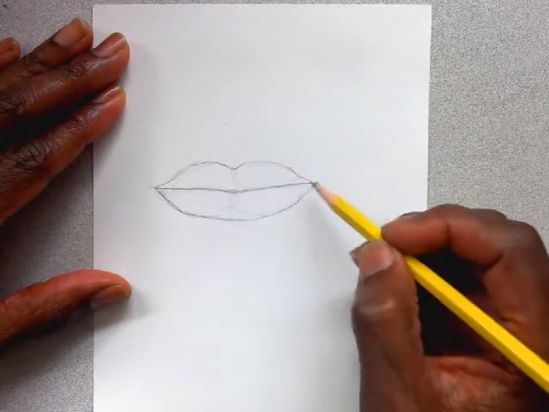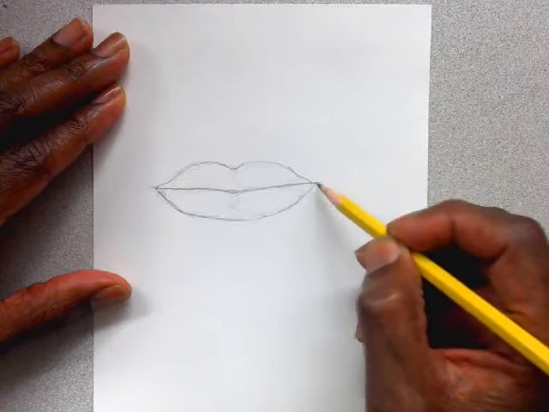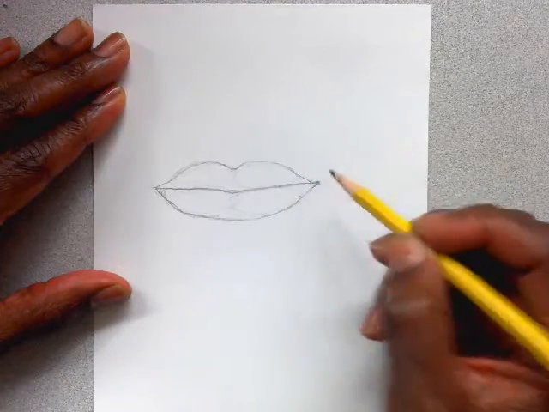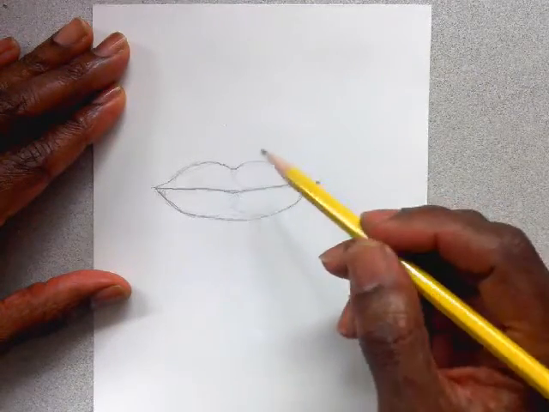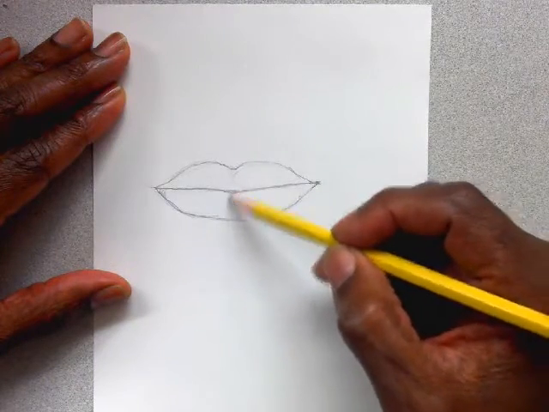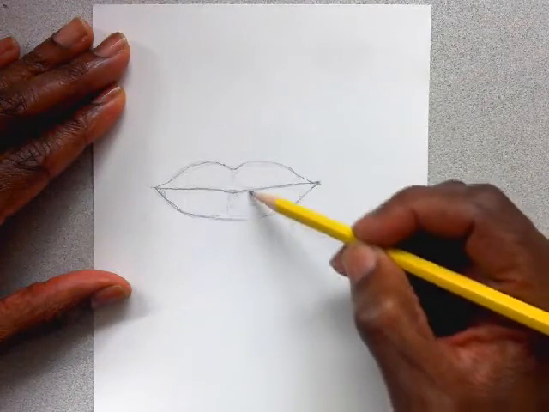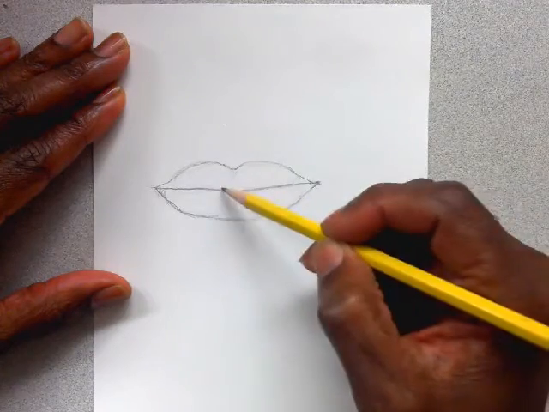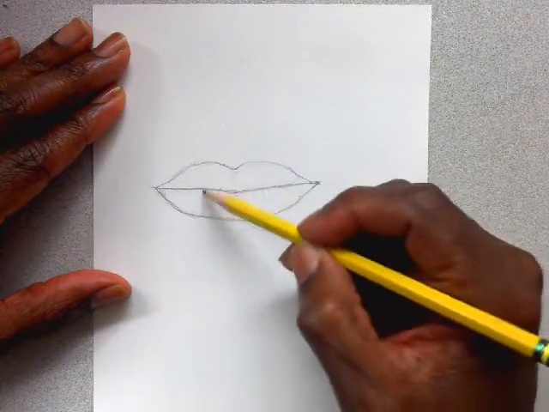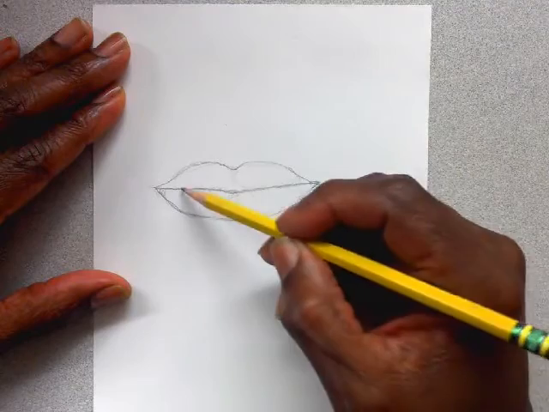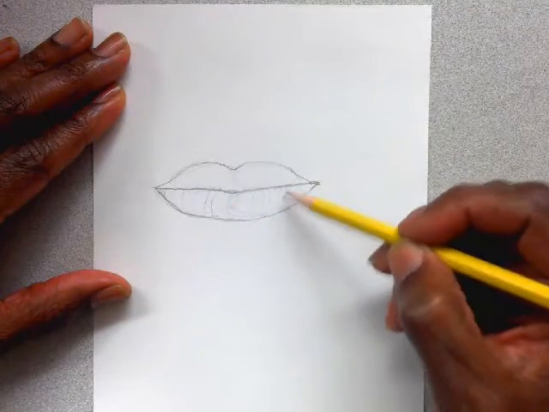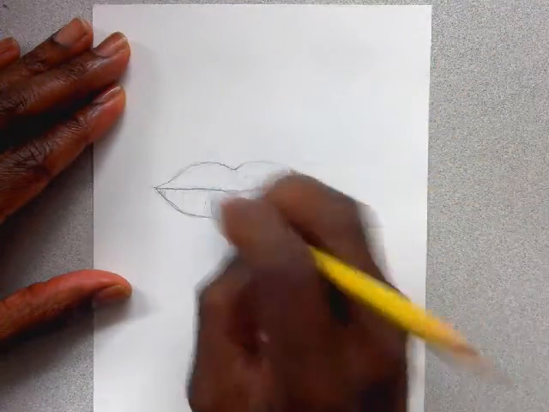I notice that it gets kind of dark in the corner of the mouth there, so I want to be mindful of that. There's also some little creases on the lips, and the way I like to render those is I'll do a little half curving circle like this to get that feel of the roundness of the lips. You might want to get rid of your guidelines first. My bad.